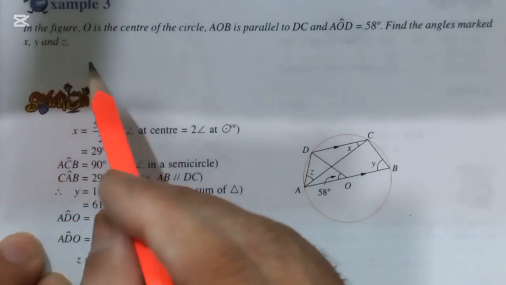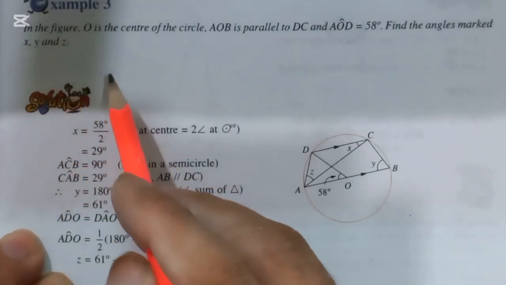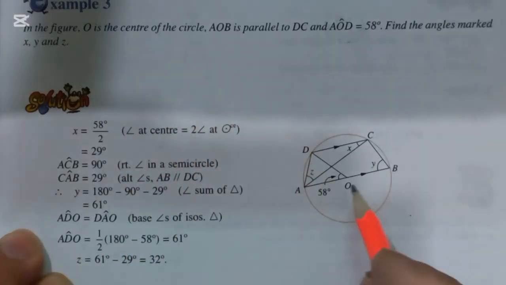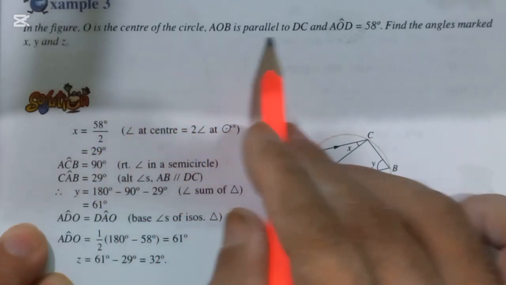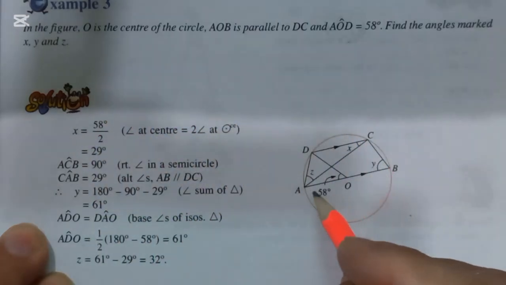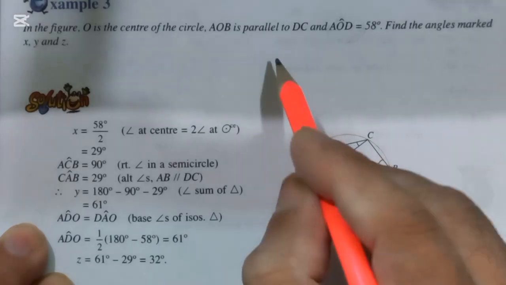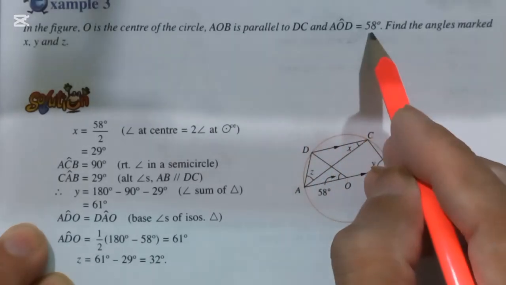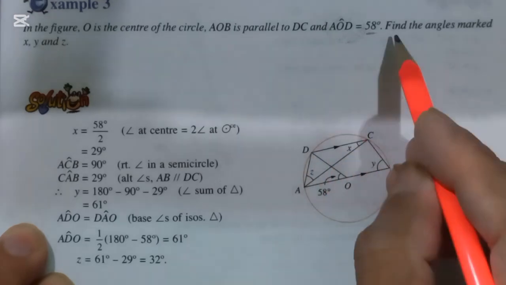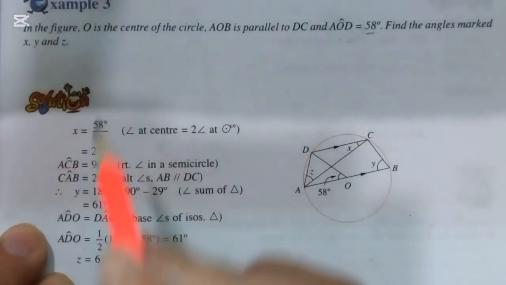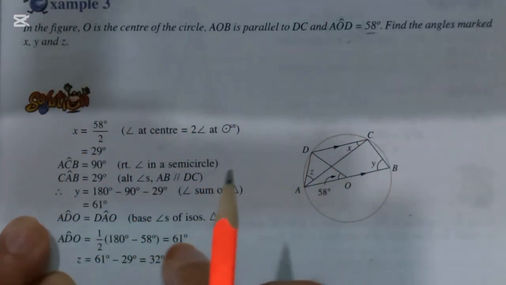Here is another question. In the figure, O is the center of the circle. So here is O. AOB is parallel to DC, and AOD is 58 degrees. Find the angles marked X, Y, and Z. So X, Y, and Z are required.